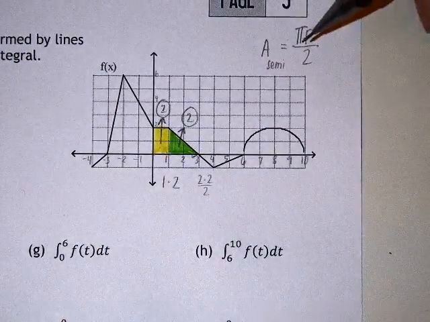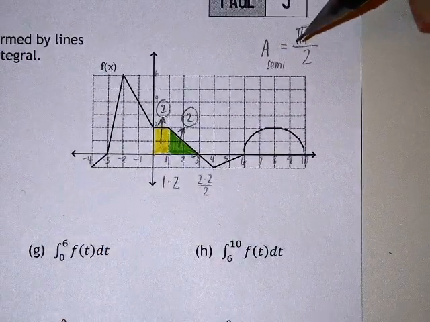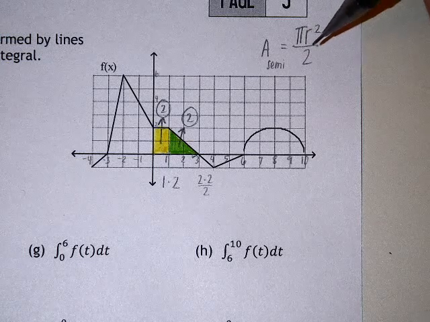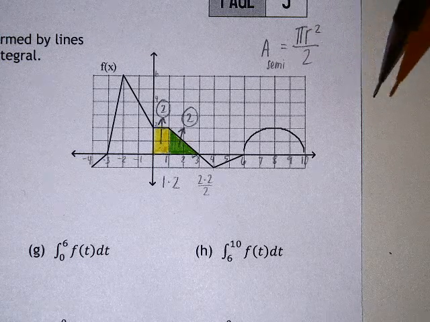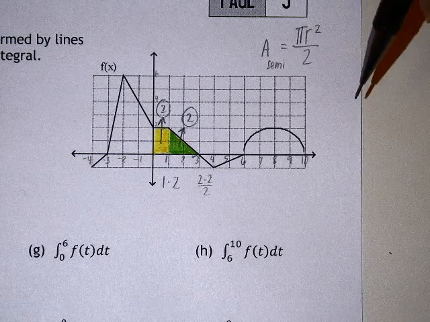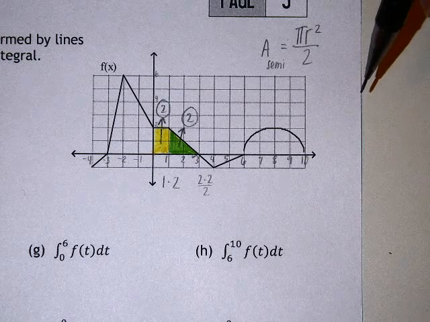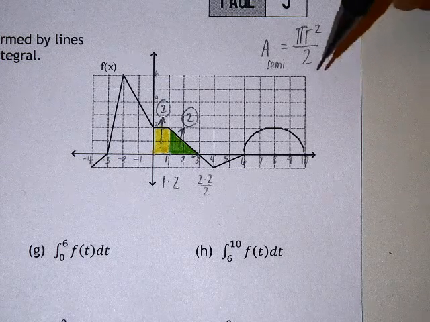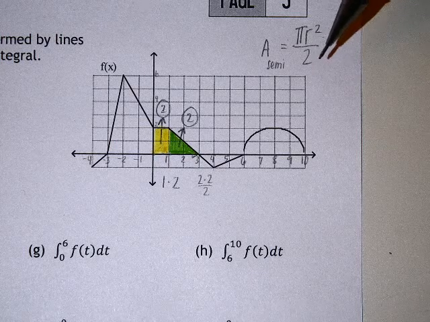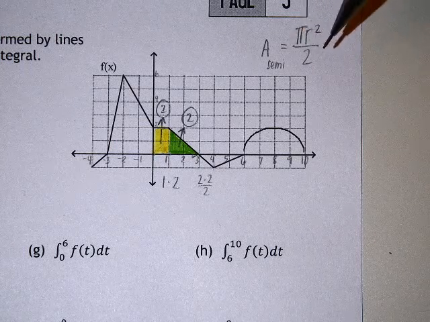So if you want to make a little note to yourself just for the area formula, that would be a good thing to just make sure you know. In terms of AP, they typically do throw semicircles in there, sometimes even quarter circles where you'd be dividing by 4. So just familiarizing yourself with that formula is a good idea.